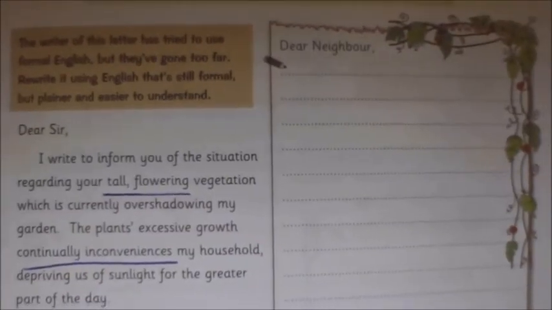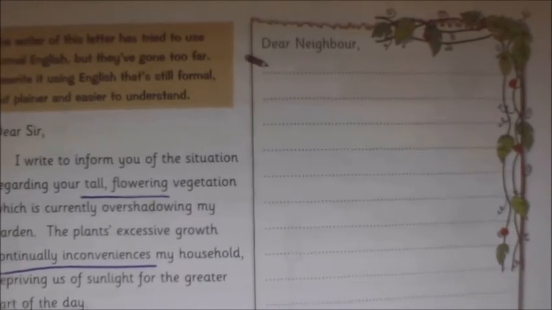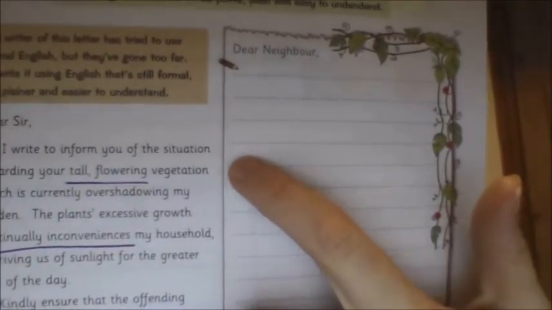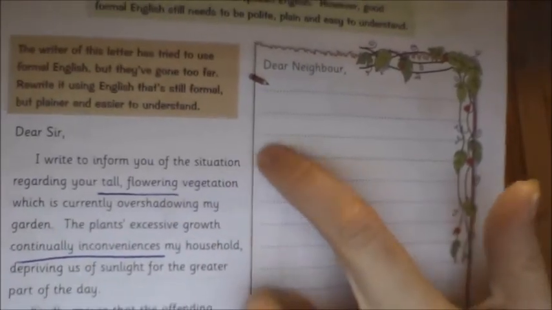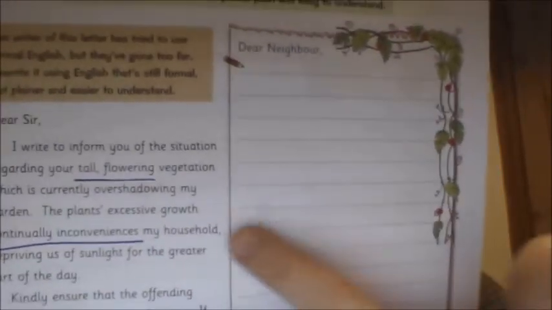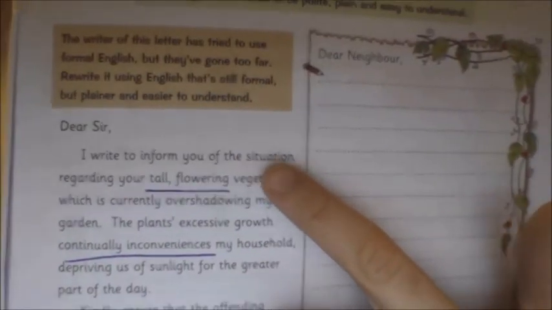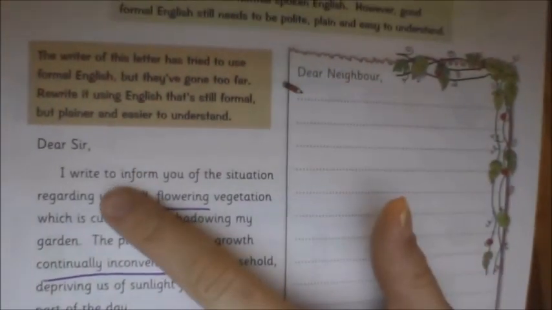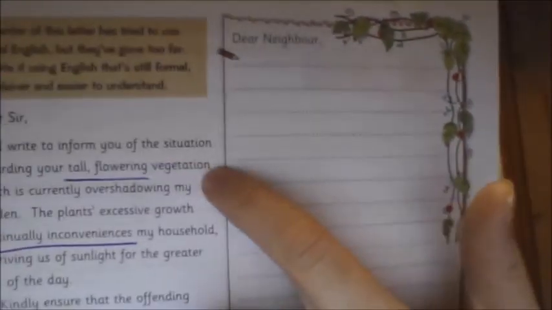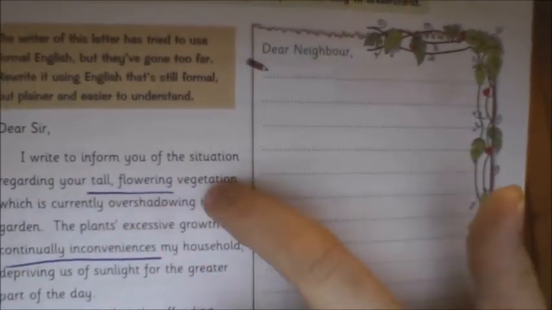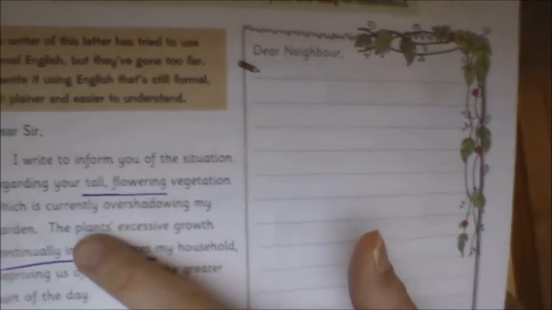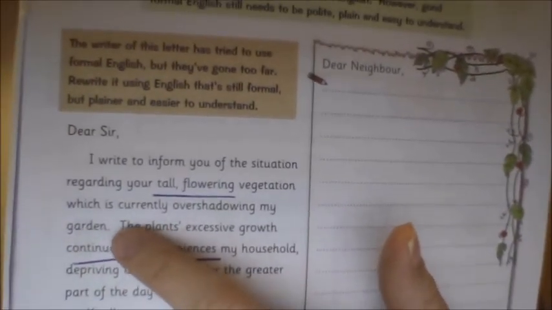Now, what I've done here is I've underlined the bits where I think that it's gone over the top. Okay, so where they've used too many adjectives here, your tall flowering vegetation. So vegetation means plants. There might be some other words in here that you want to look up. Okay, so I would start this first sentence, so, dear sir, there's nothing wrong with this. I write to inform you of the situation regarding your tall flowering vegetation, which is currently overshadowing my garden.